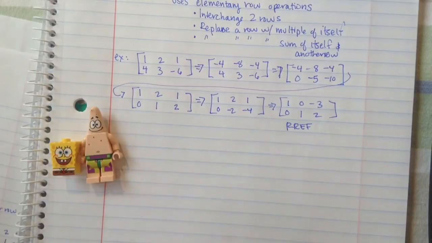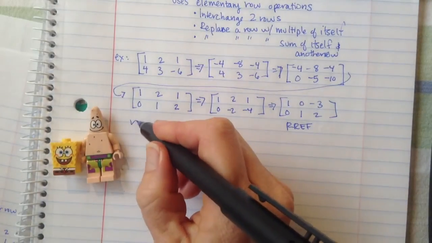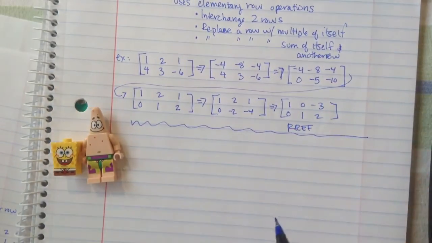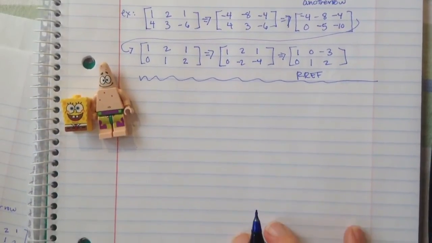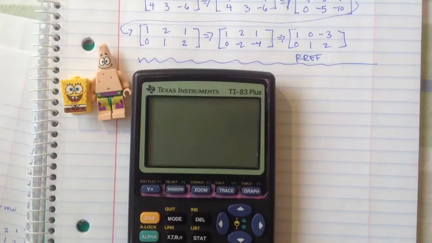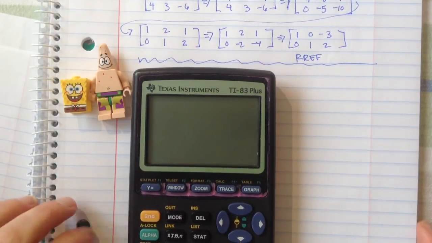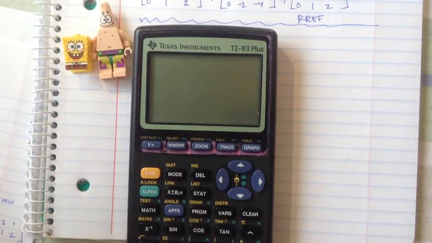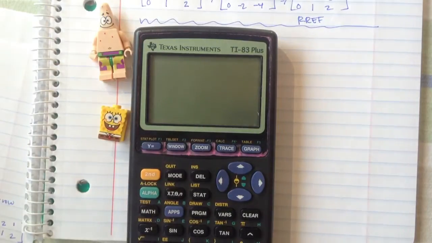So we're not going to do any RREF by hand because it just takes too long and it's too crazy. What we're going to do instead is use our calculator. So get your calculators out. And the first thing you want to know about using matrices on your calculator is that you have to enter your matrix.